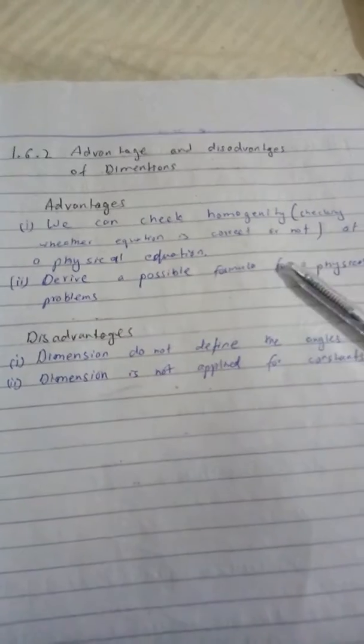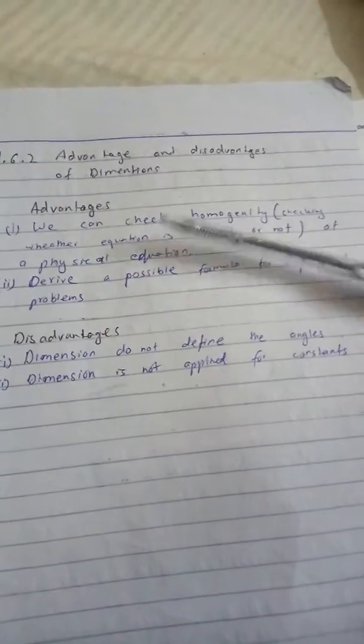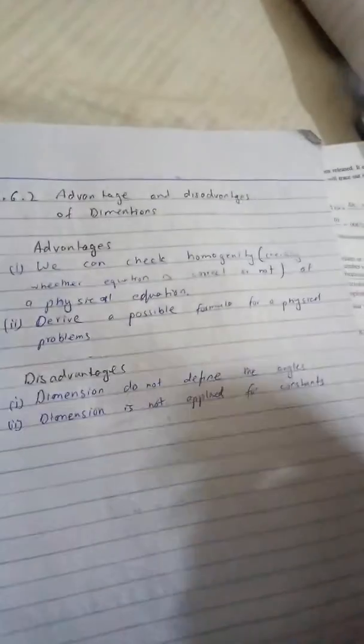Some scientists find it very easy to use dimensions to derive formulas, because it directly deals with the base units, and you can easily get new formulas by playing with them. So these are the advantages. You can check the homogeneity and you can make some new formulas.